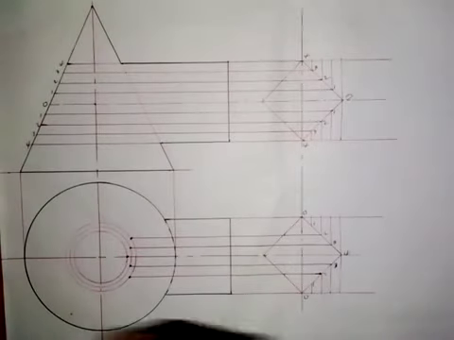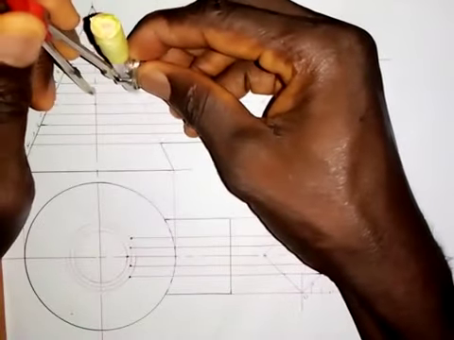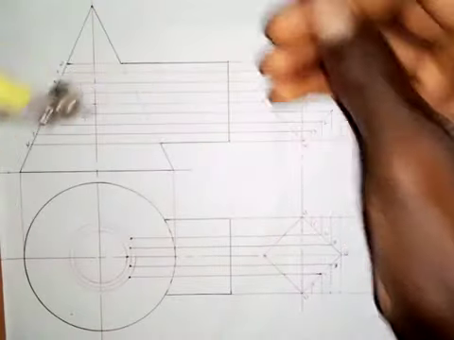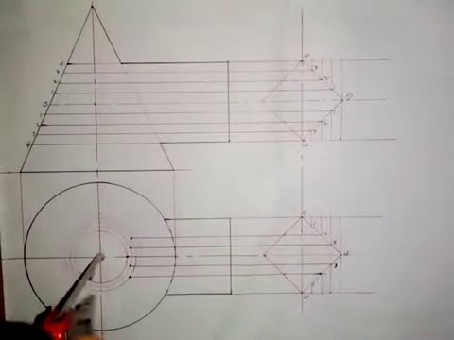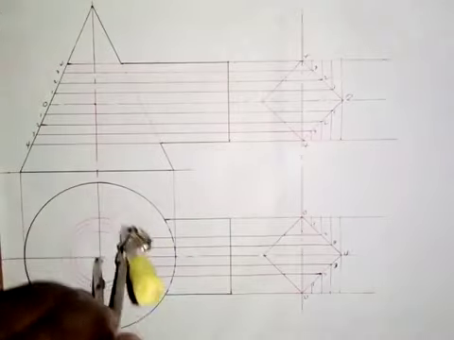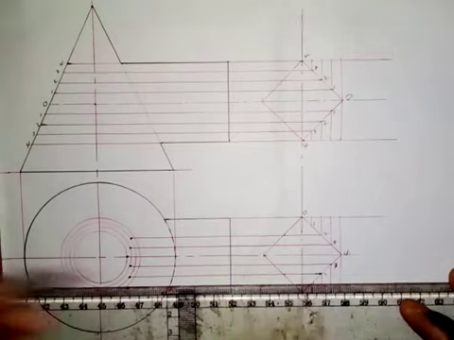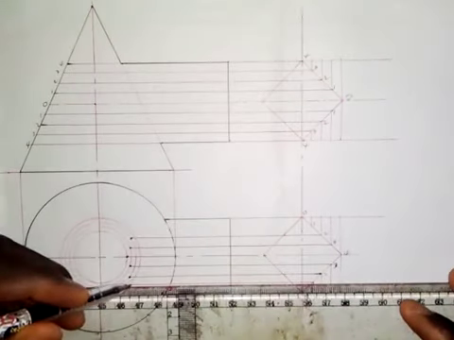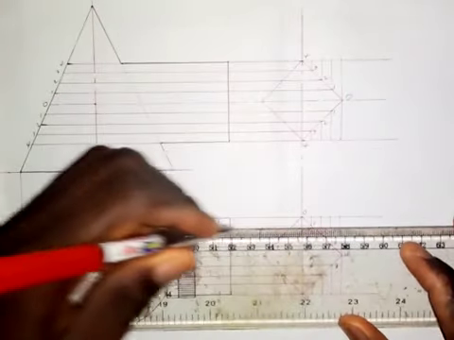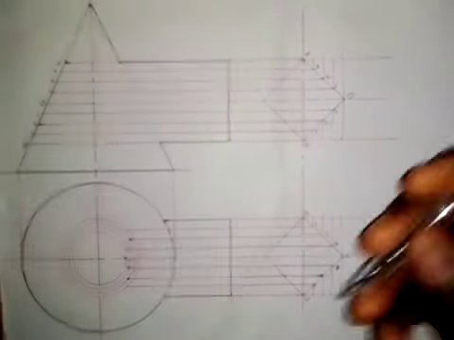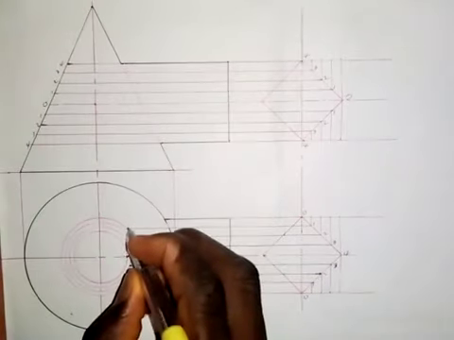So the next thing that we are going to do is to put it at 1. So extend to this point on the cone, and then we put at the center here and we draw a circle. All right, so then we draw a horizontal line from 1 to meet circle 1. We also draw a horizontal line from here to meet circle 1. So here we have this point, and we also have this point.